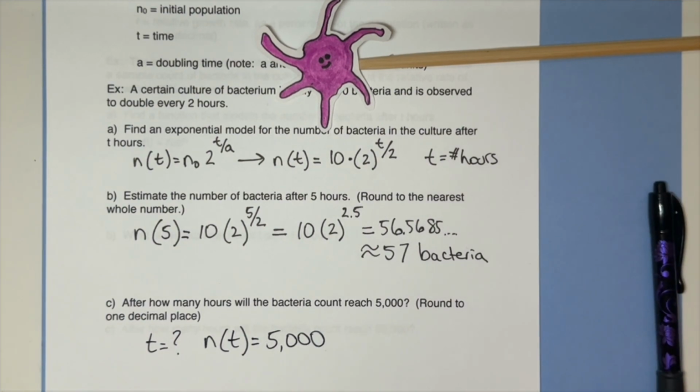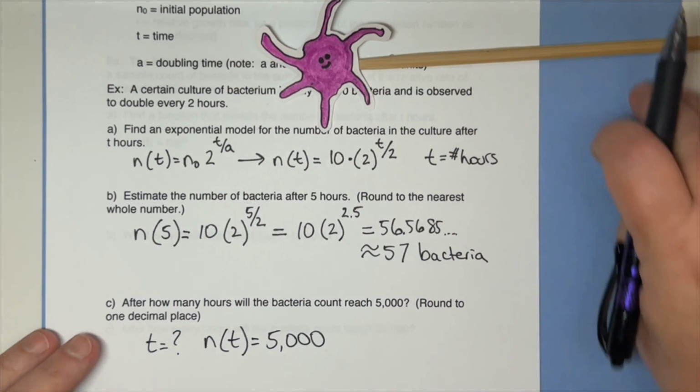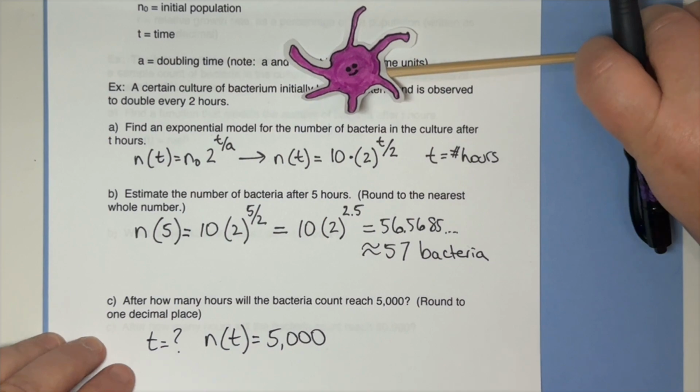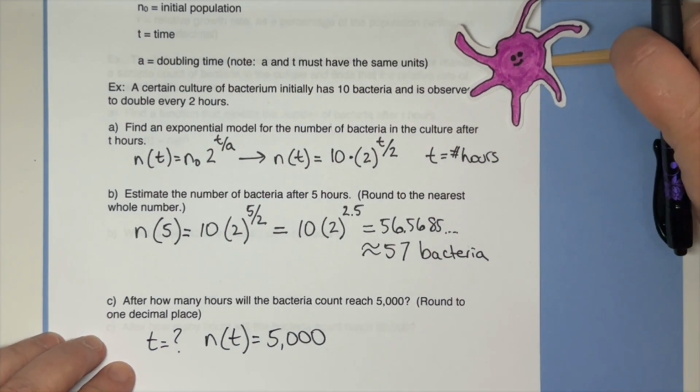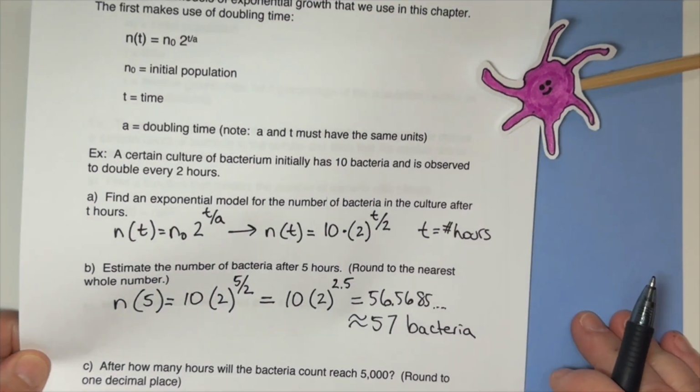So if the bacteria count is going to reach 5,000, that's going to take a long time because 5 hours only got us to 57 bacteria. So this is going to take a bit of time. Barry's going to have grandchildren and great-grandchildren and all that fun stuff. So let's see how we work out this problem.